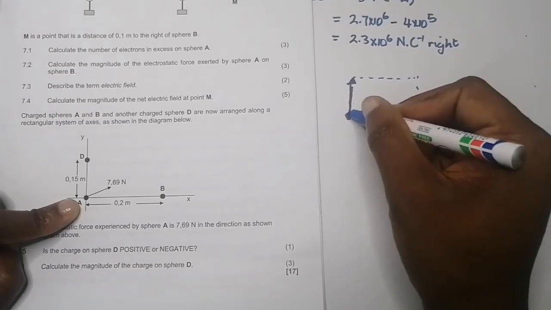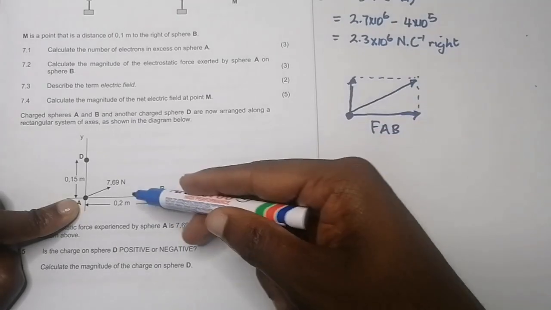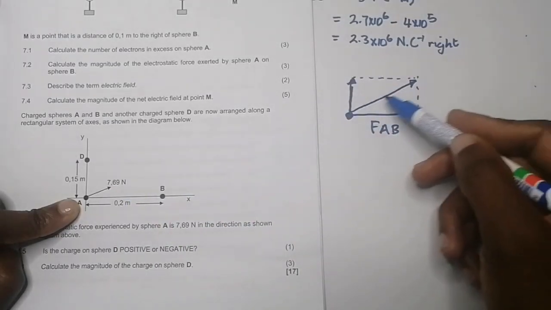Right, so in this case, our net force would be in that direction, which is the one that we're given there, 7.69.